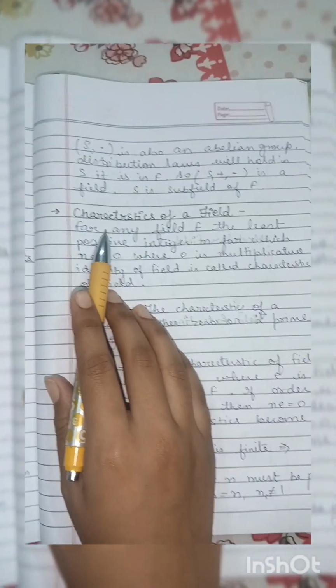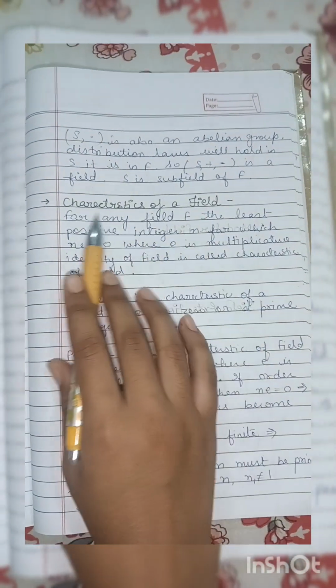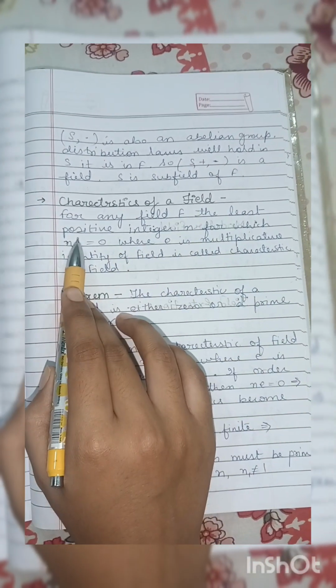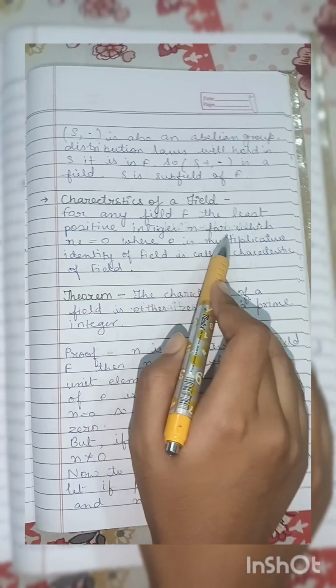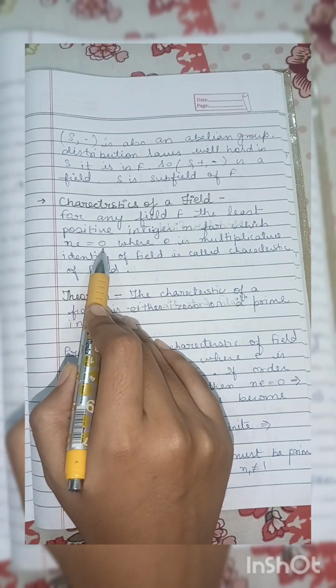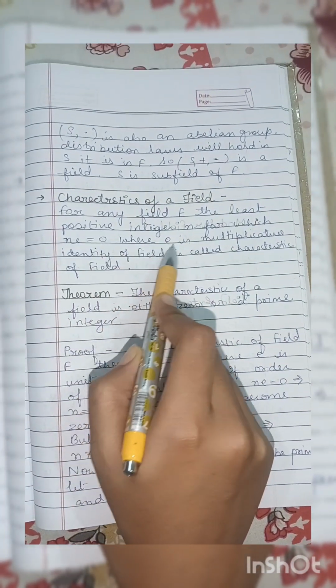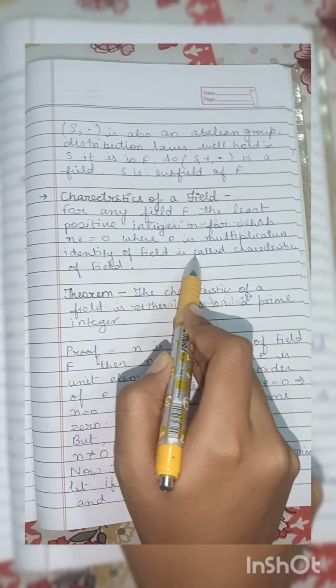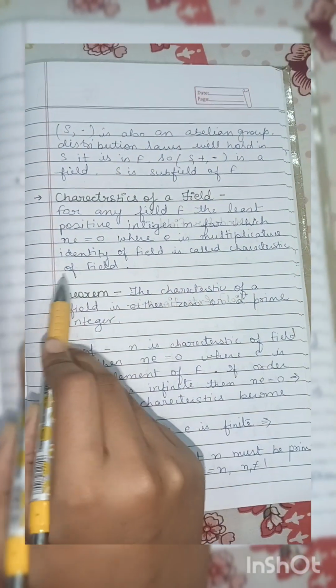Now the characteristic of a field. For any field F, the least positive integer n for which ne equals 0, where e is the multiplicative identity of the field, is called the characteristic of the field.